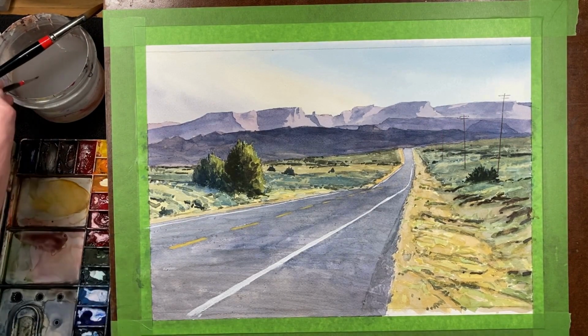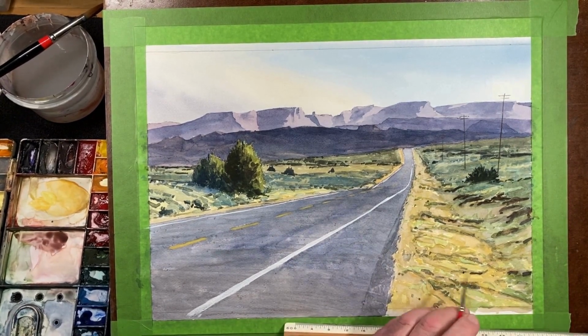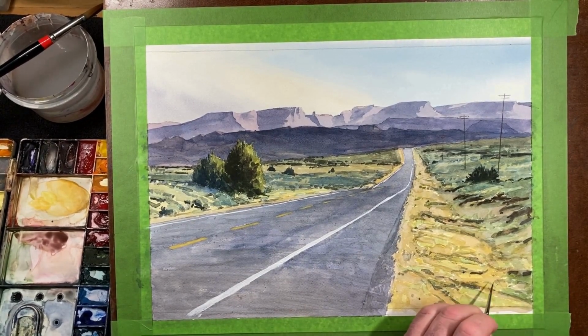Well, we're really coming down to it. There are a couple more things I'll do off camera, but really the last thing there is to do is put a signature on it. And then we'll be done.